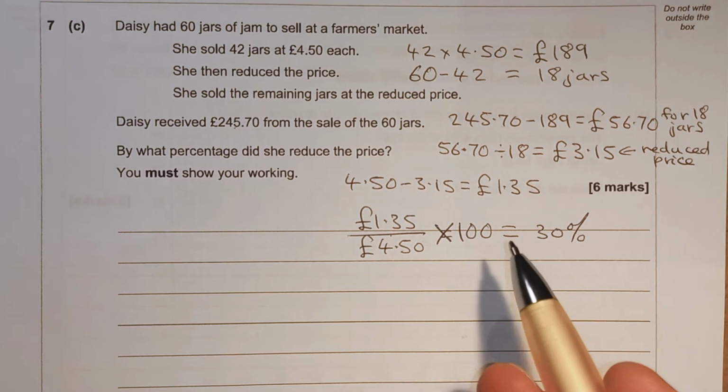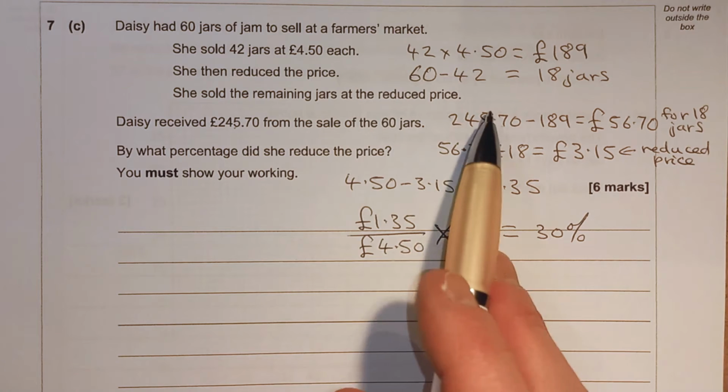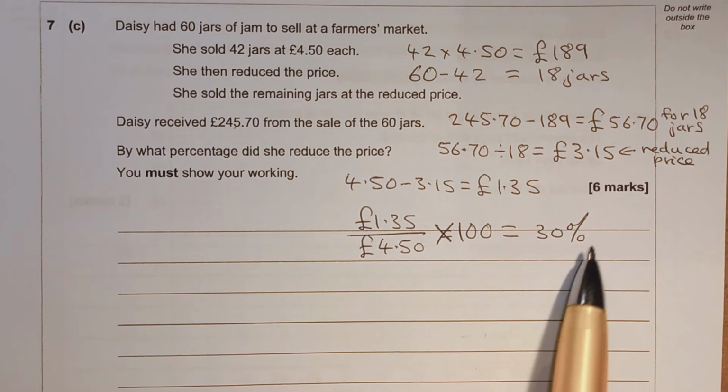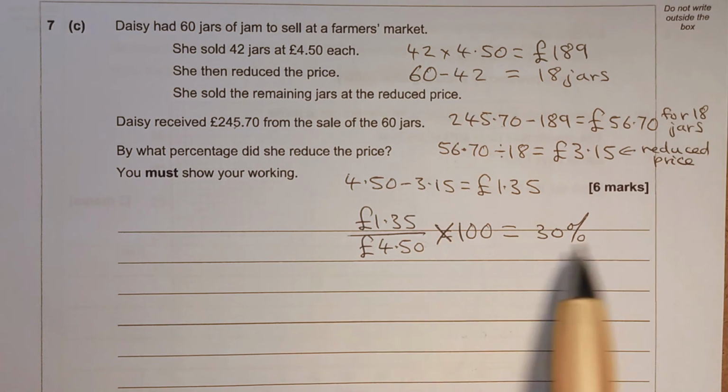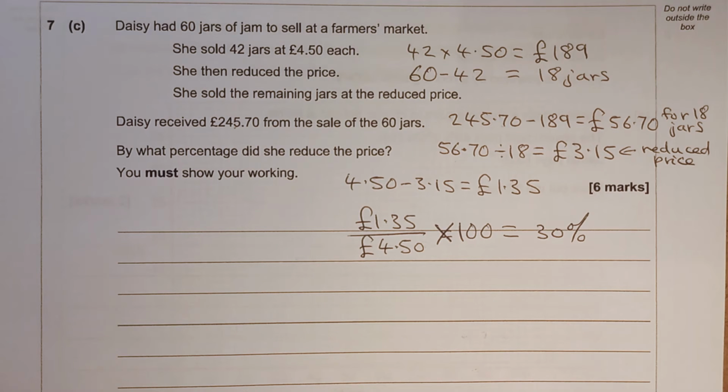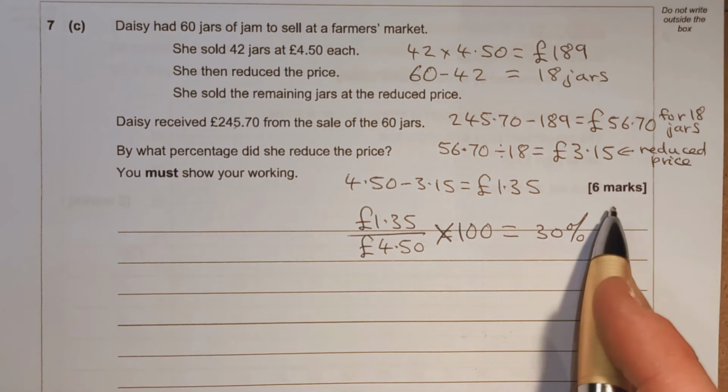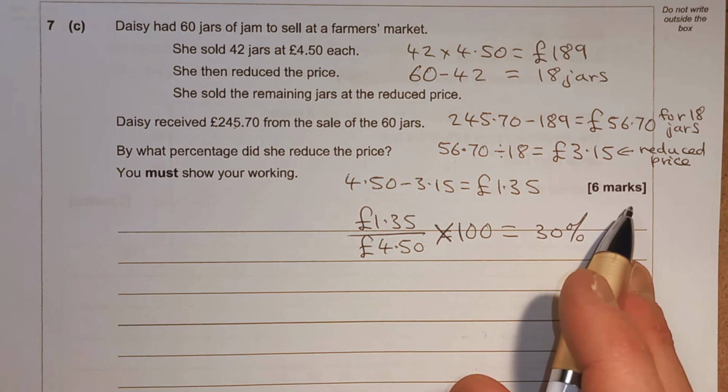So it's still quite a bit of work, and it's still 1, 2, 3, 4, 5, 6 steps to get the marks, but it's not actually taking up loads of space. And each individual step hopefully makes sense and it's clear why we're doing it. So just because it's a lot of marks doesn't mean we need to panic.